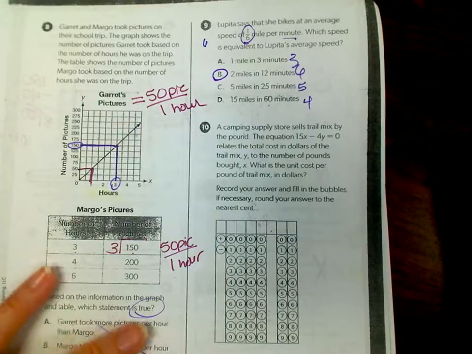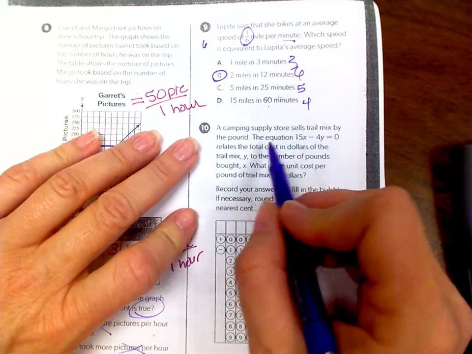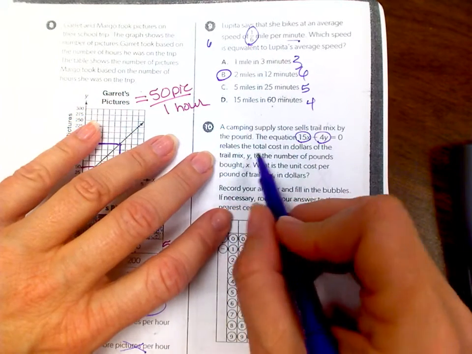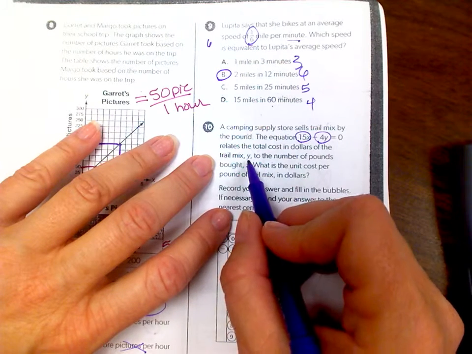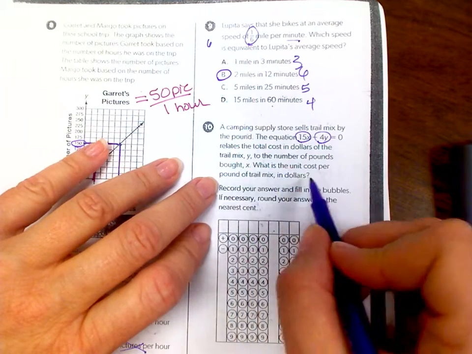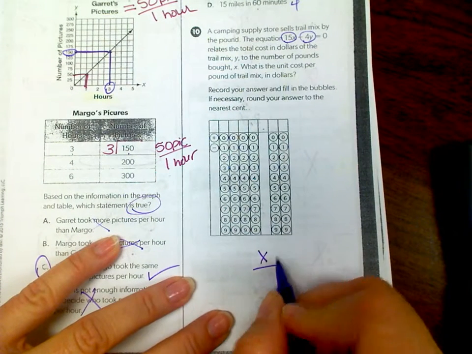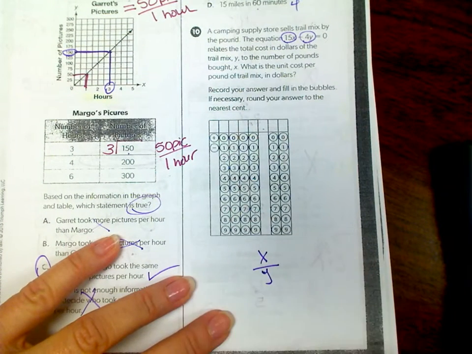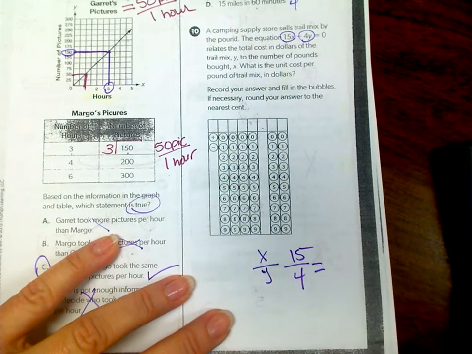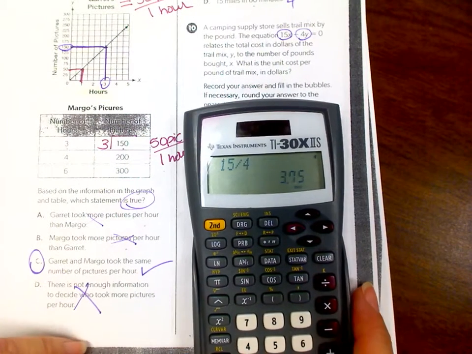Okay, the last one. Camping supplies store sells trail mix by the pound. The equation is 15x = 4y. It relates the total cost in dollars of trail mix y to the number of pounds bought x. What is the unit cost per pound of trail mix in dollars? So again, the ratio is going to be x over y. So 15 divided by 4, and if you do that on your calculator, 15 divided by 4 is 3.75.